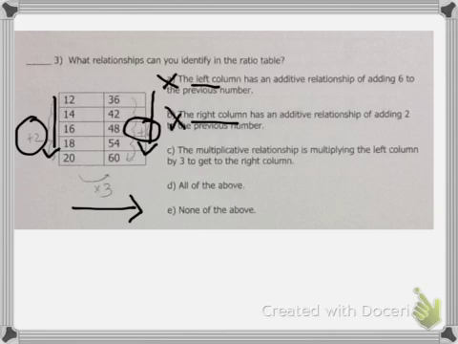C, the multiplicative relationship is multiplying the left column by 3 to get to the right column. That's true. We stated that earlier. Left to right is multiplying by 3. It can't be choice D, all of the above, and it can't be none of the above. So it's choice C.